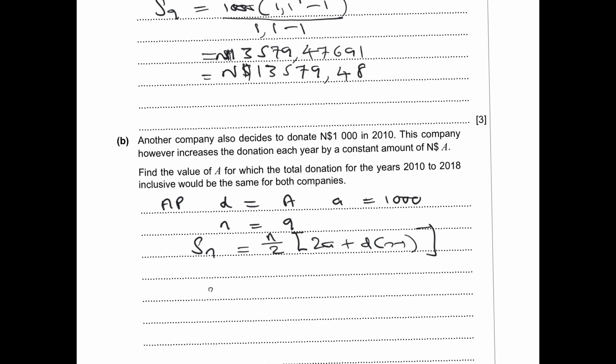So my Sn is 13,579.47691, which is equal to 9 over 2 in brackets 2 times 1,000 plus A times 9 minus 1, which is 8.